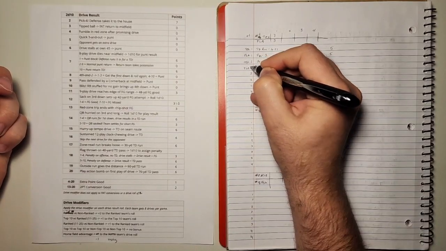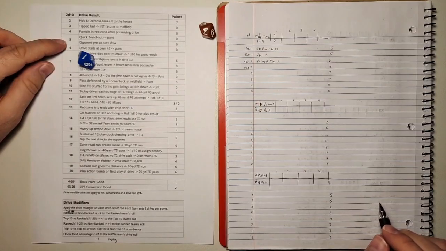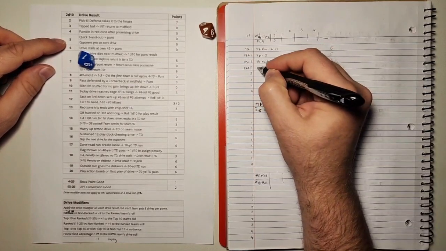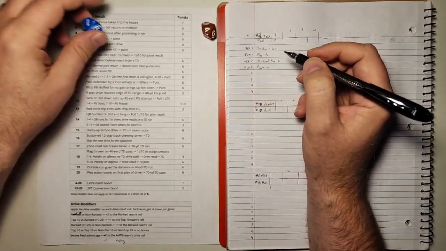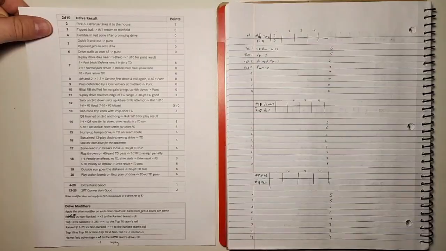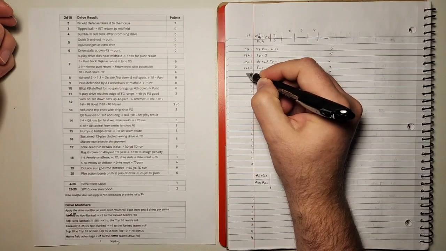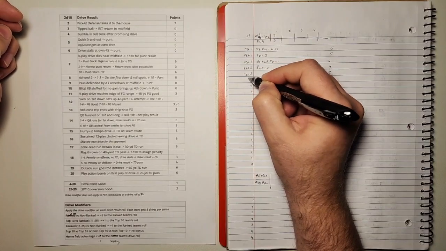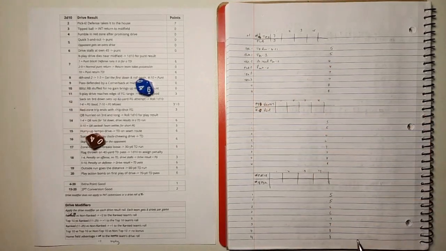Florida up now. 5 is going to be a quick 3 and out. So they have a punt. And then the opponent's going to get an extra drive. So what we're going to do is we're going to give Texas these two, as they get an extra drive.